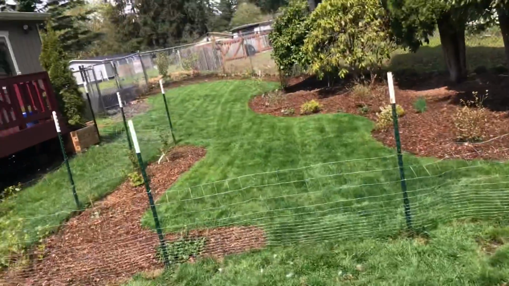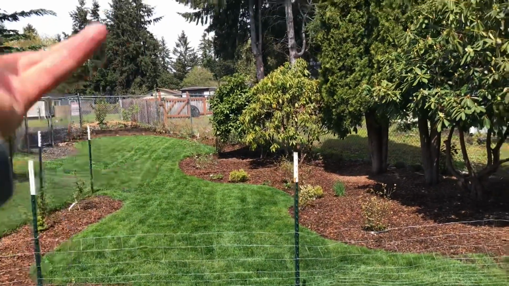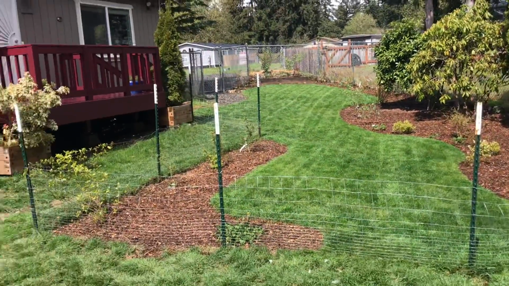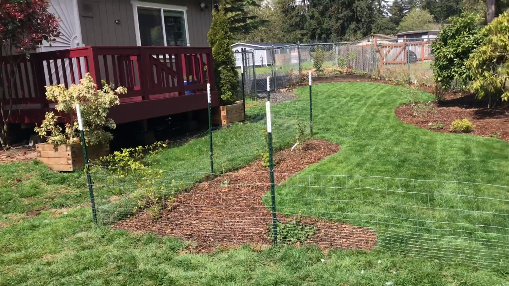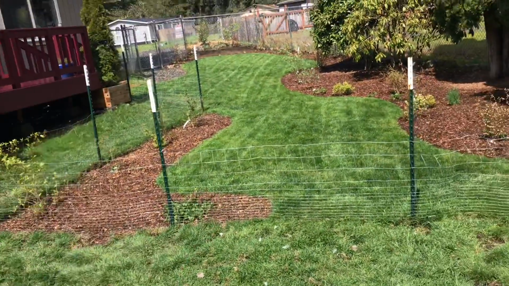And here in another month or so, blueberries are going to be coming in, serviceberry, honeyberry, we've got elderberry, we've got a magnolia vine which makes berries, we've got figs coming up.